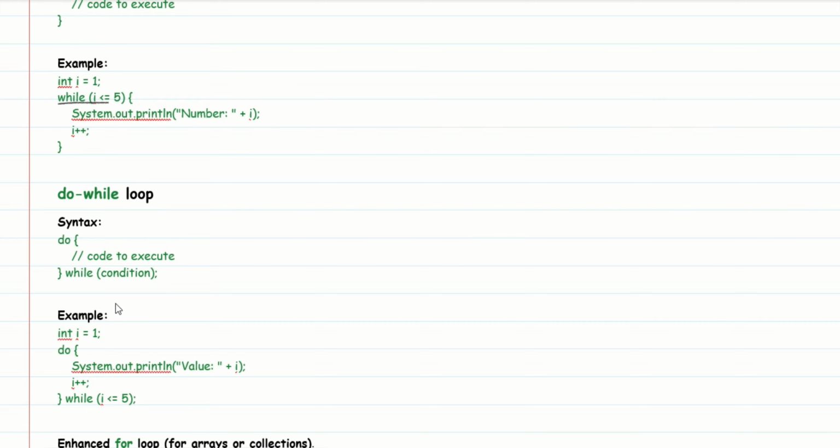Then there is a do while loop. It's like a while loop, but it executes at least once because the condition is checked after the loop. So the only difference between the do while loop and the while loop is that in the while loop we have a condition check before execution of the first statements.